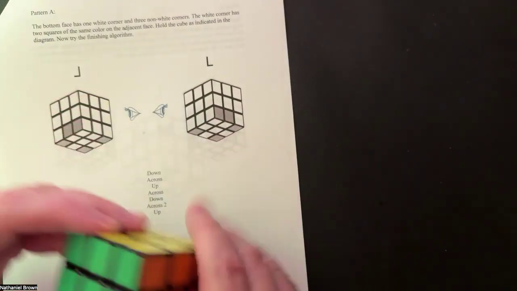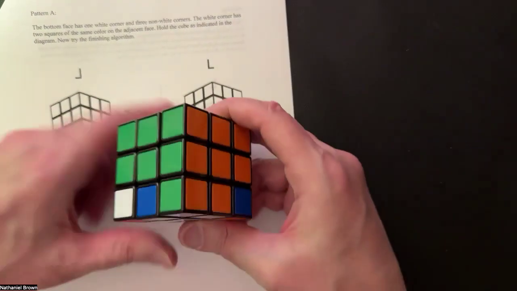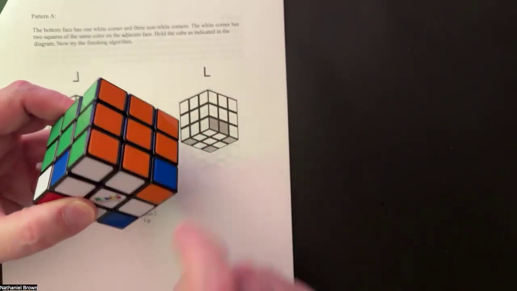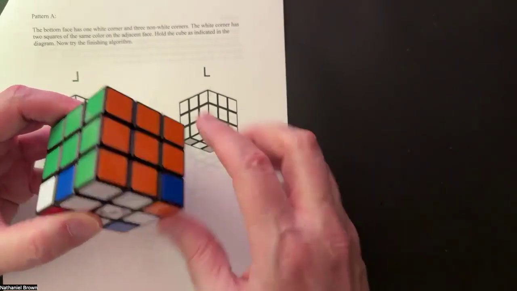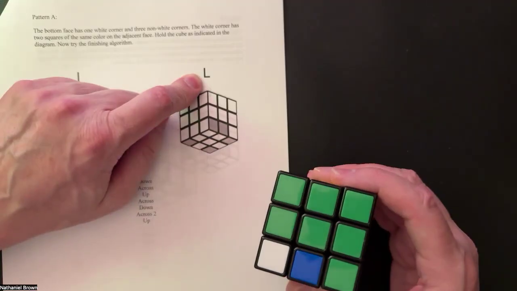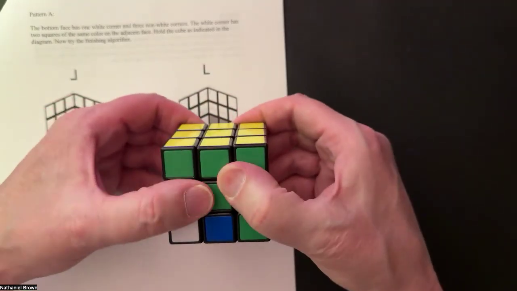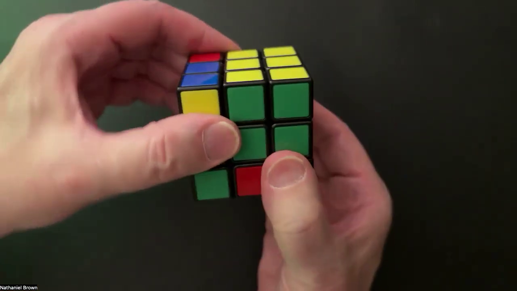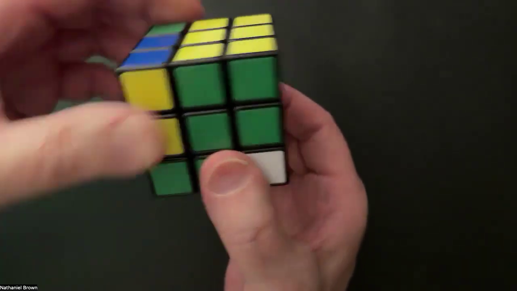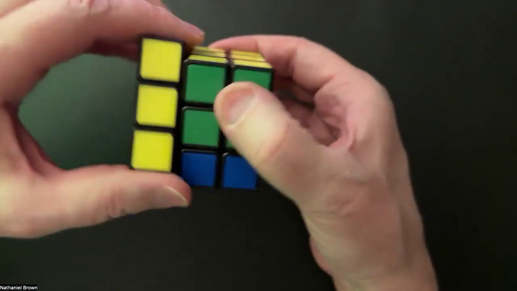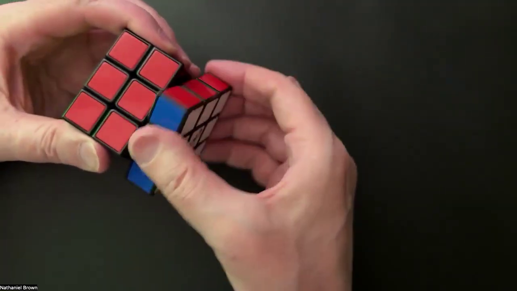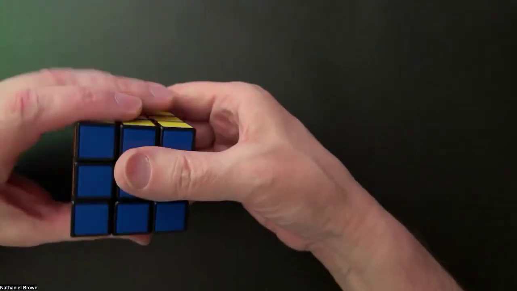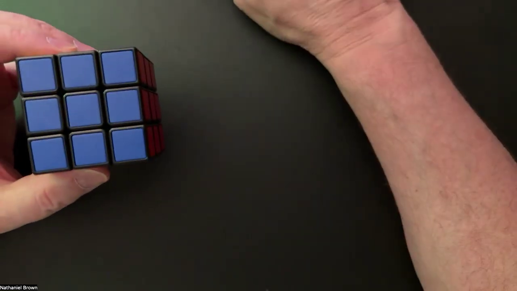So I'm looking at this green face. There's my eyeball looking at the green face. And look at the white corner. And just adjacent, we have two squares of the same color right there. So we're going to use the L shape. And let's do the finishing algorithm again. Here we go. Down, across, up, across, down, across, twice, up. Okay? Realign the bottom corner. Look at that! We're done. How about that? Pretty good.